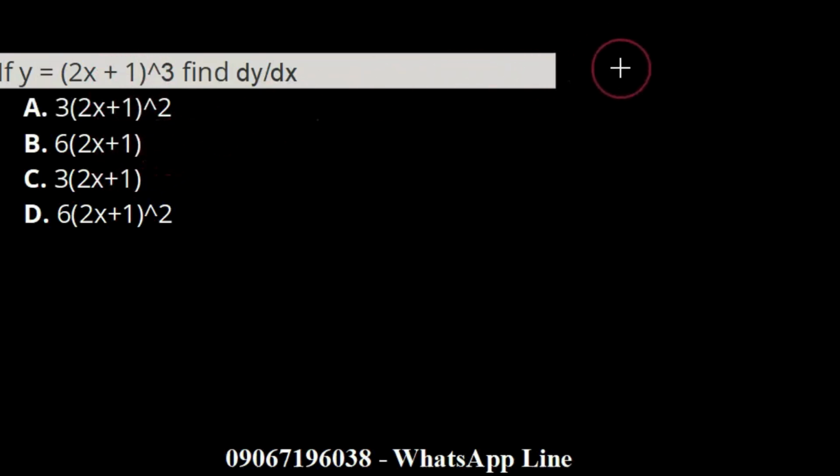But let's remember that if y equals (ax + b) all raised to the power n, first of all let's start with this.